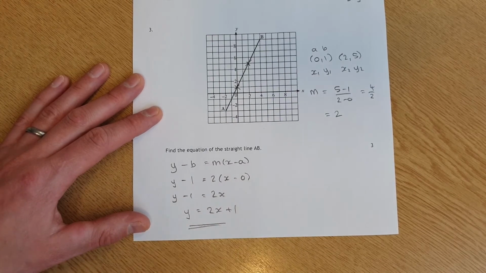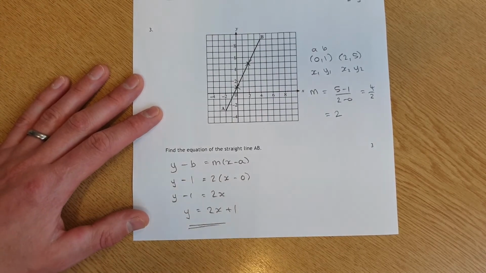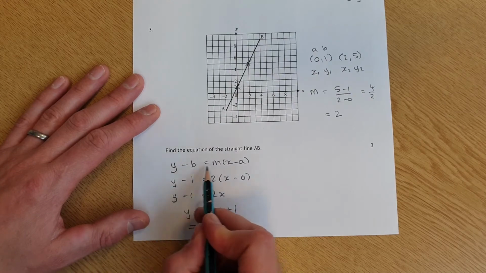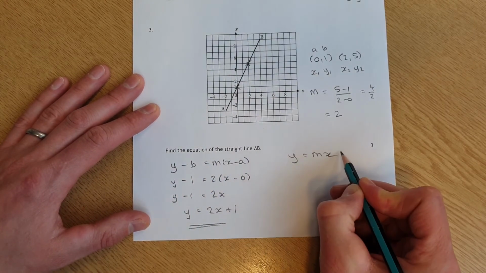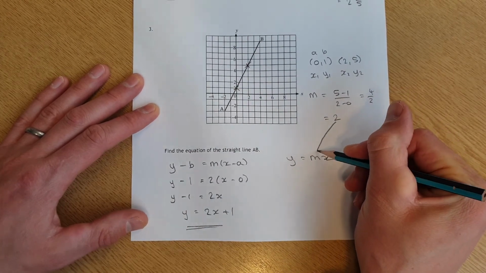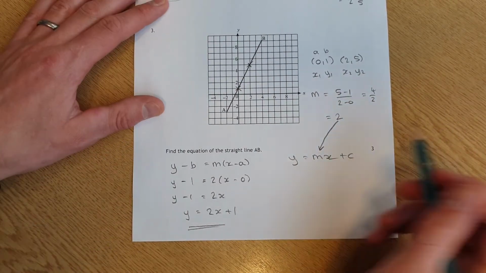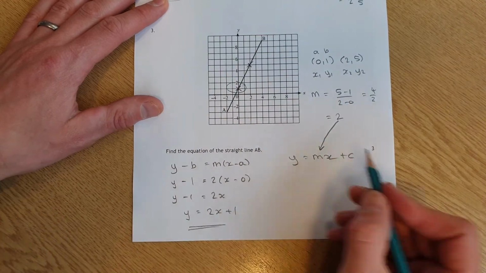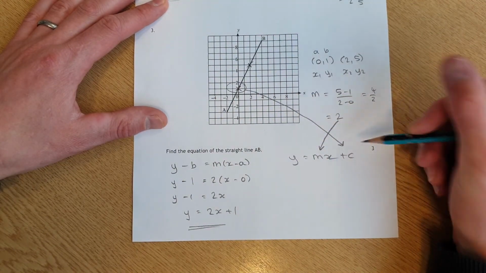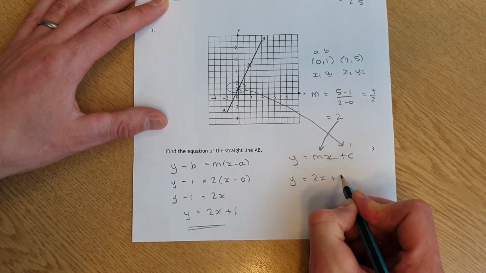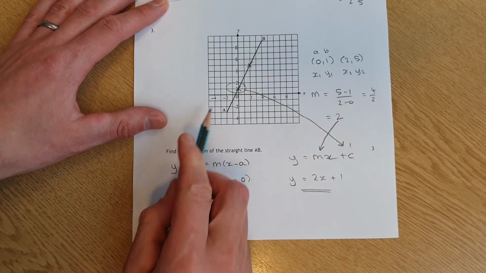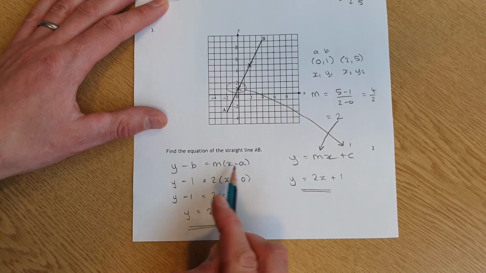So it's in the form of y equals mx plus c. In this particular example, we didn't have to do the equation there. We could have just used y equals mx plus c straight away, because we know the gradient is 2, and we can see the y-intercept is 1. So we just get y equals 2x plus 1. That only works if you already know what the y-intercept is. Otherwise, you must use that equation.